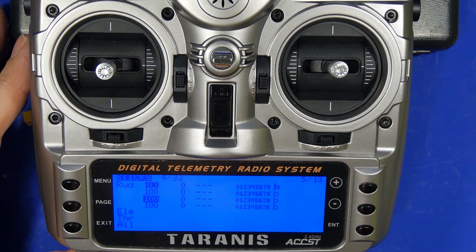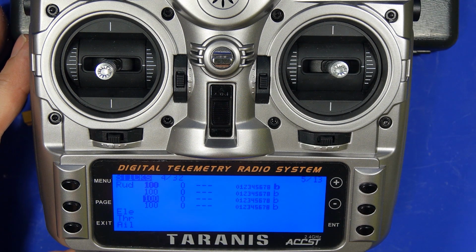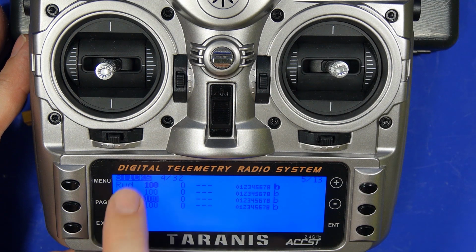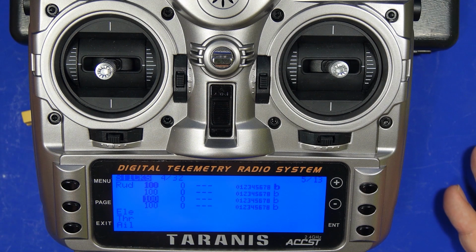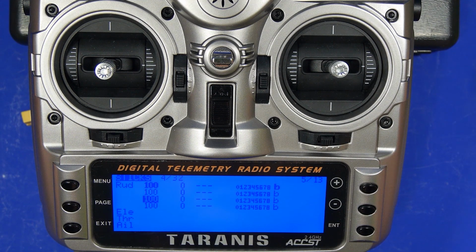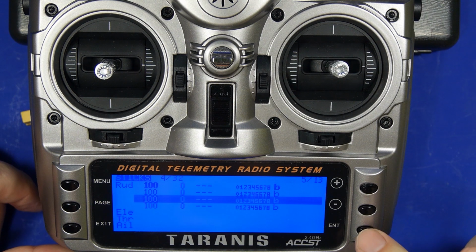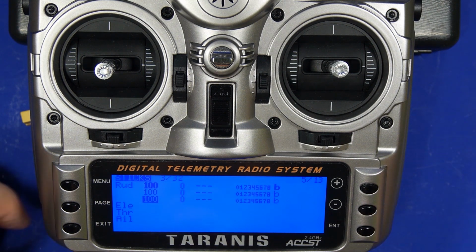It's not dual rates, it's quad rates, or four rates. Yes, and exponential. You can copy it between rudder and elevator, throttle, ailerons. You can make everything you want about dual rates, exponentials, etc. Of course, you can delete it and just everything.